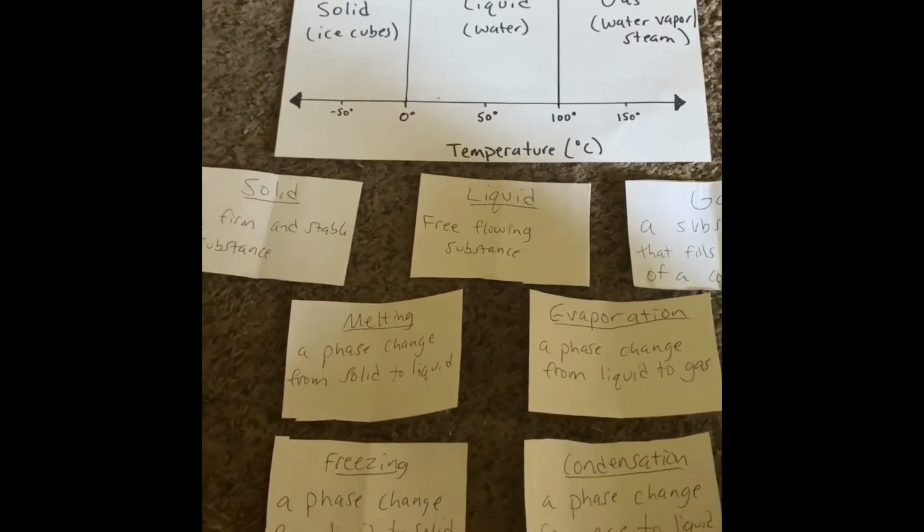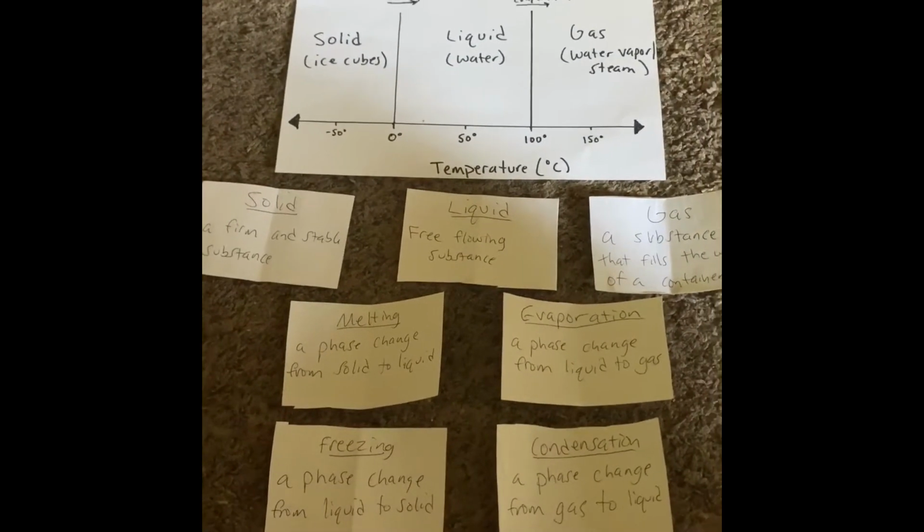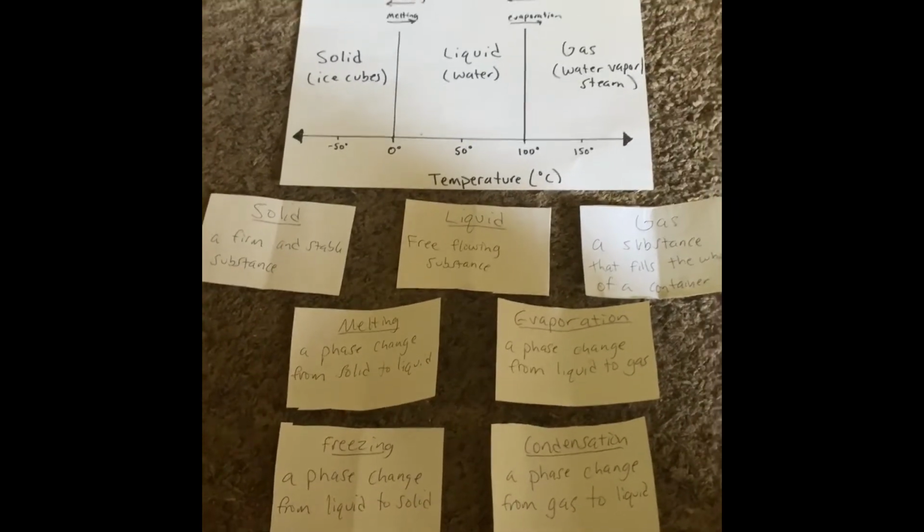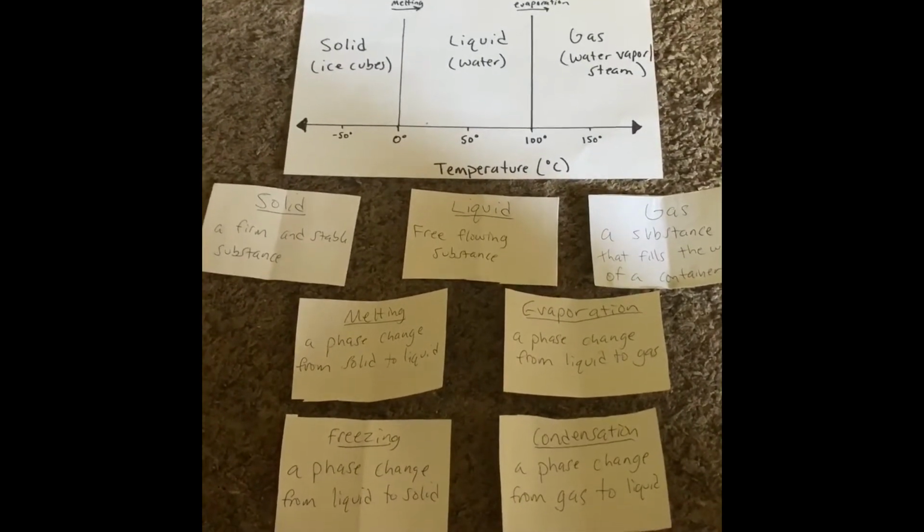So basically at the end of this, I would make this look a little nicer, some more color, some more pictures, but I would have them copy all this in their science notebook with these definitions as well. Yeah, that's the bulk of the lesson right there.